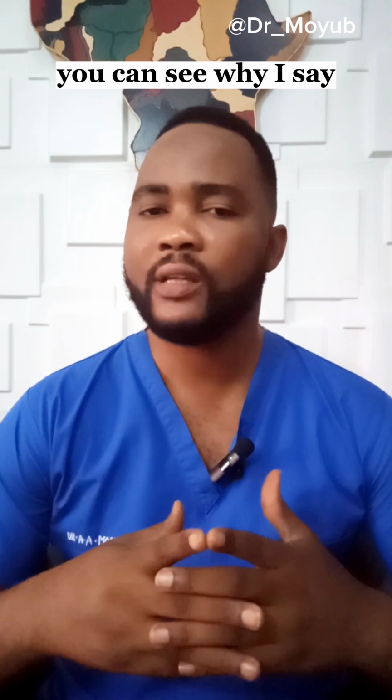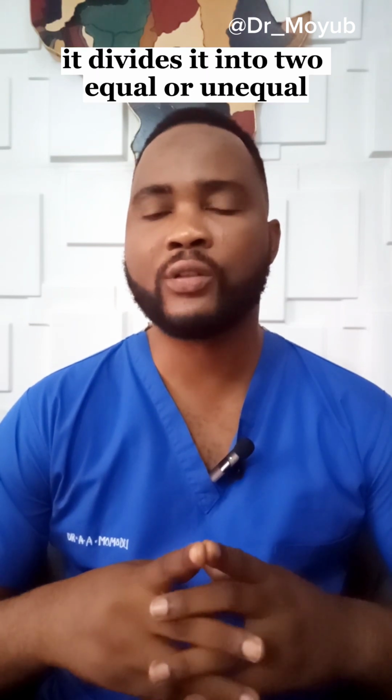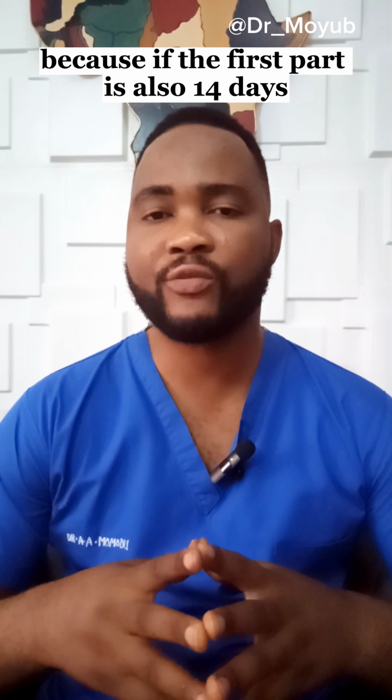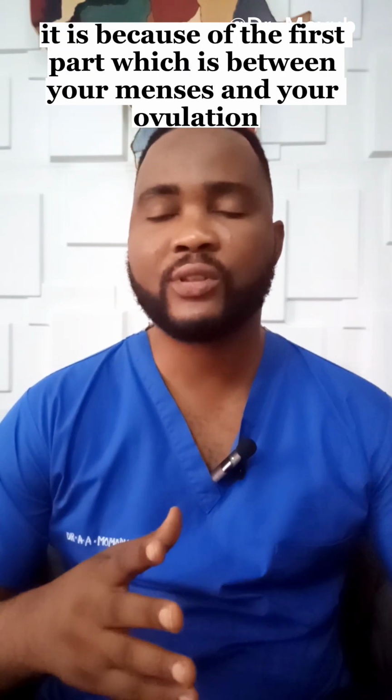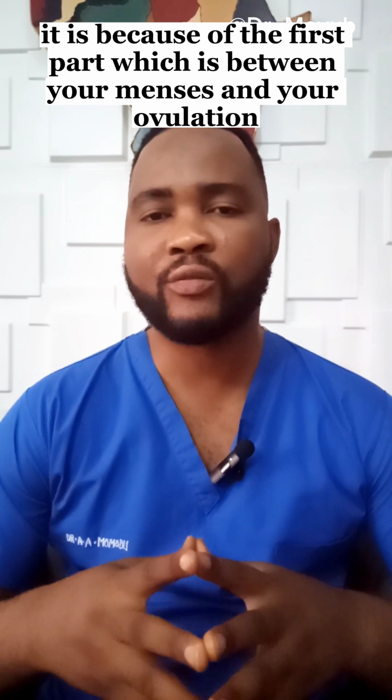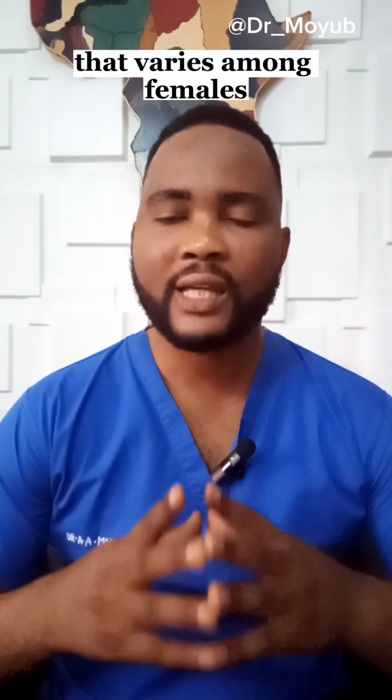You can see why I say it divides into two equal or unequal parts, because if the first part is also 14 days, it means that there are two equal parts. It is because of the first part, which is between your menses and your ovulation, that varies among females. That is why females have different menstrual cycles.